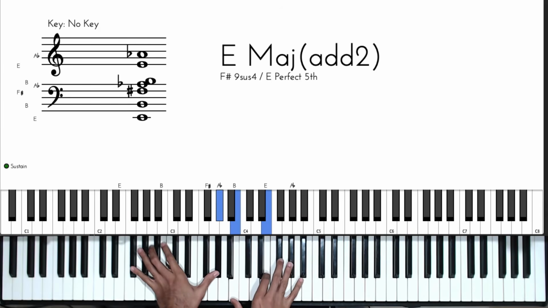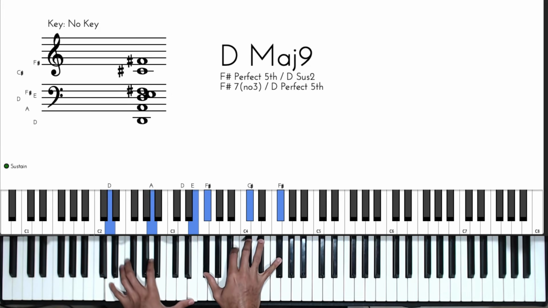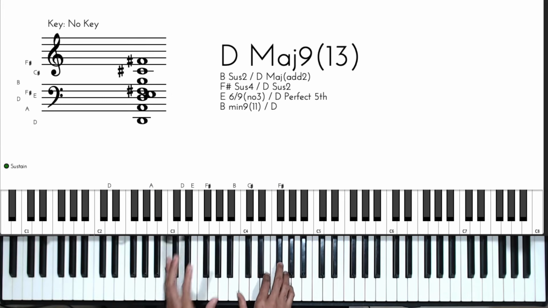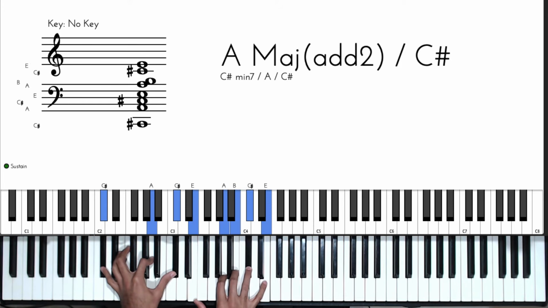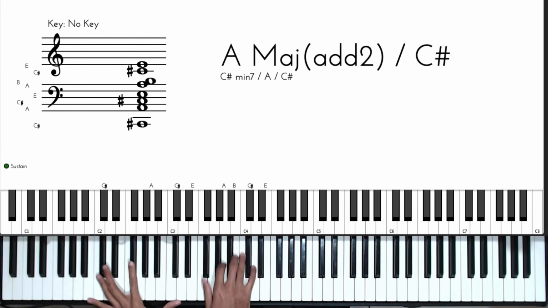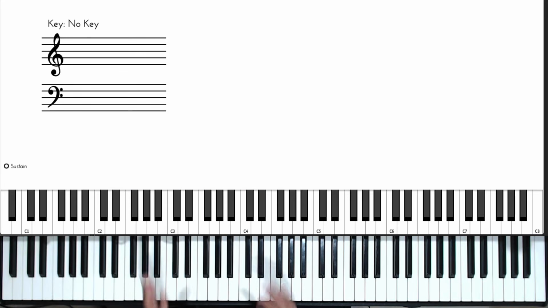And it's all the same, 5, 4, and then here what I like to do is, instead of going to the 3 like this, instead of doing that from the 3 to a 2, I want to create a passing chord here.